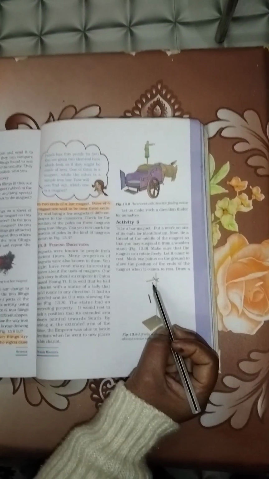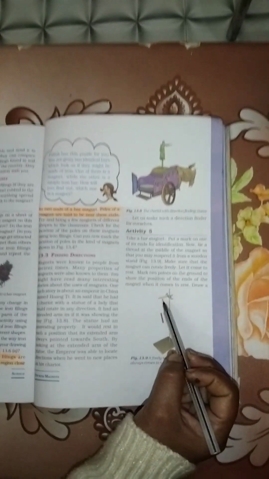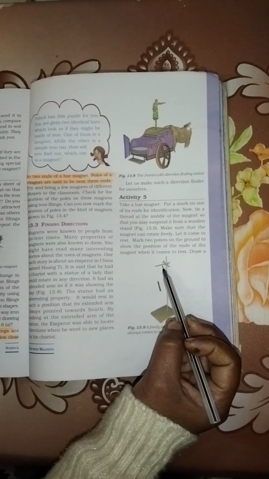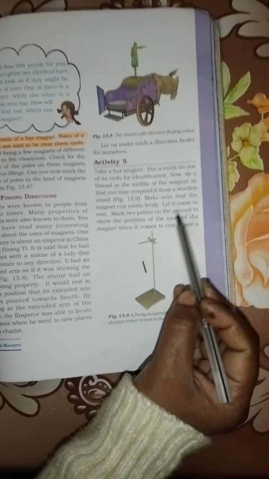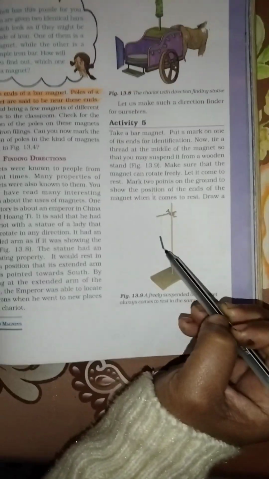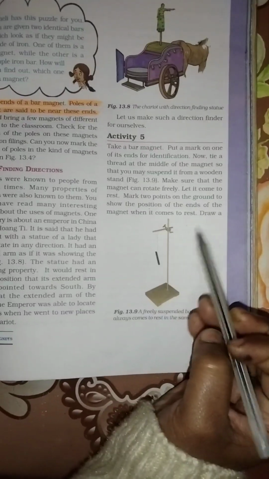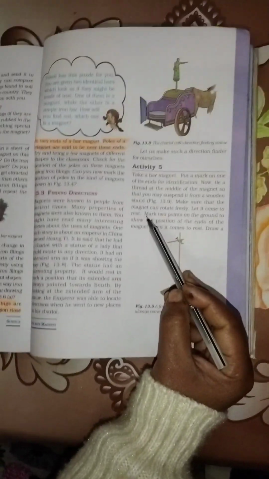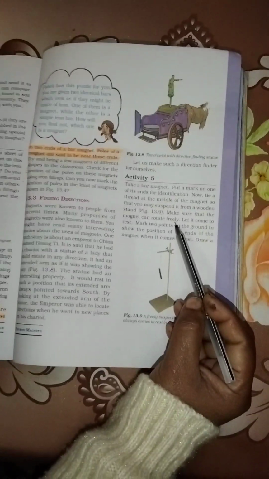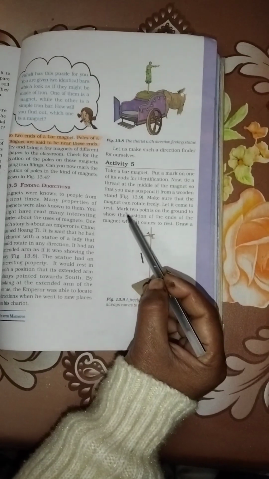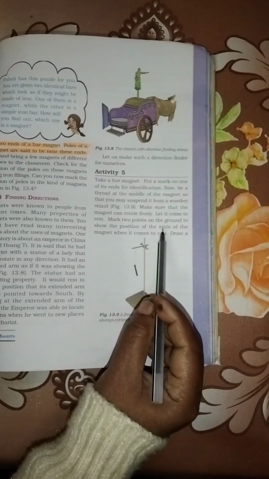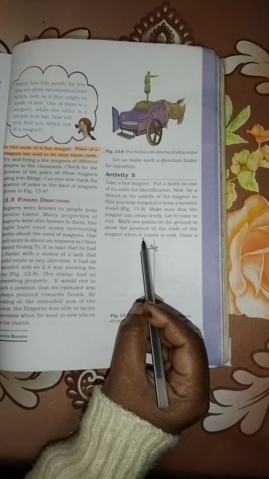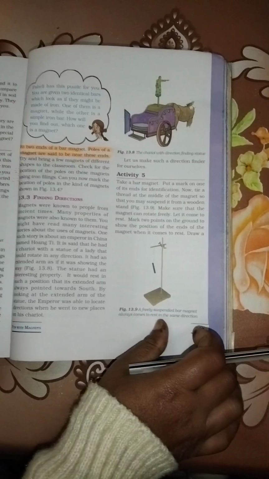After that we tie the magnet with a thread and suspend it from a wooden stand, and make sure that the magnet can rotate freely. Let it come to rest after rotating. Mark 2 points on the ground to show the position of the ends of the magnet when it comes to rest.